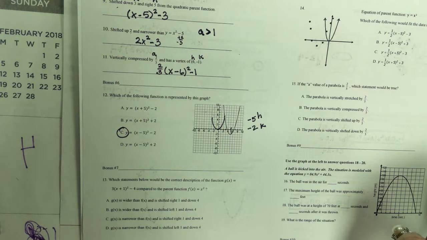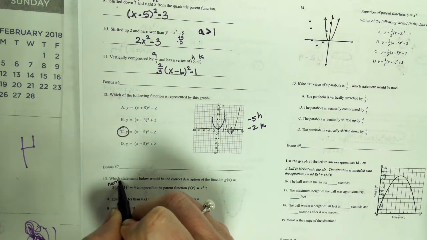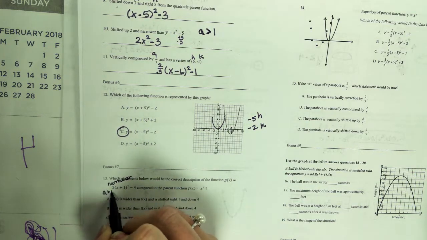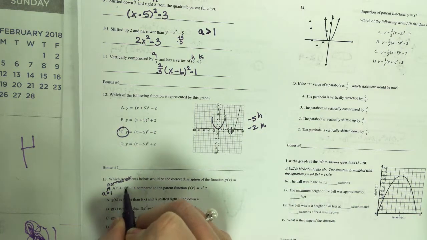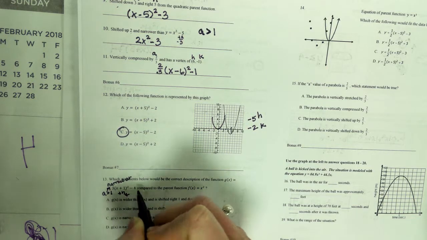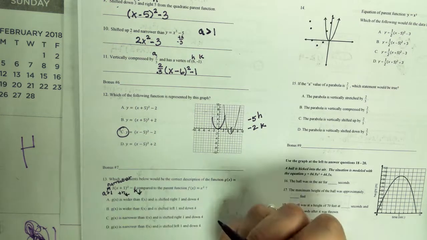Which statements below would be the correct description of the function g of x equals 3 times (x plus 1) squared minus 4 compared to the parent function of f of x equals x squared? So we know that this is getting narrower, because remember, if a is greater than 1, that means my parabola is getting narrower. And then since I have a plus h, that means I would be shifting to the left, and then a minus 4 means that's my k, which means I'm going to shift down 4.